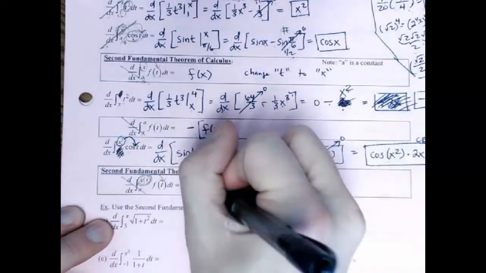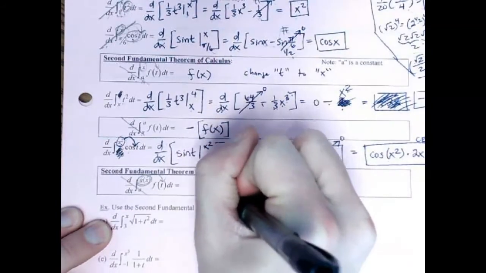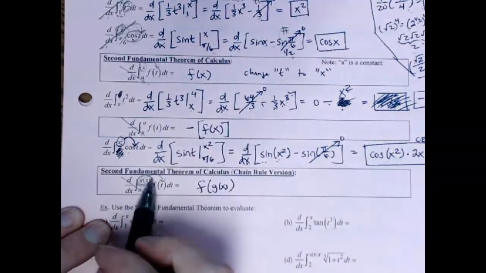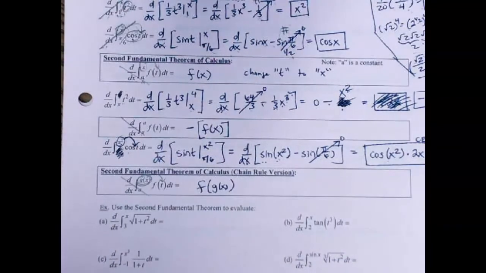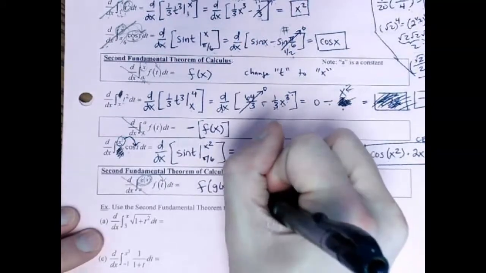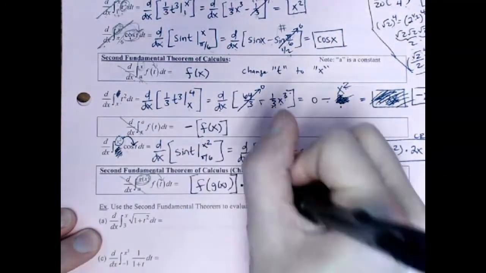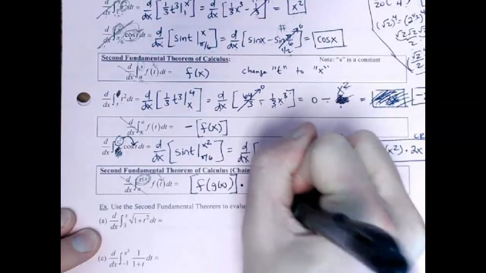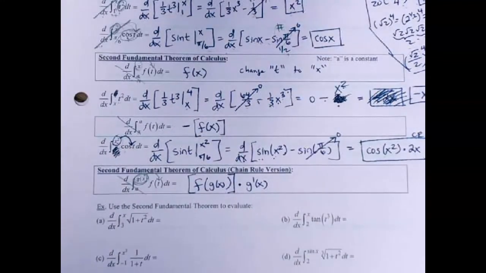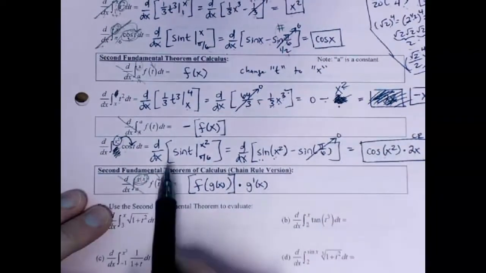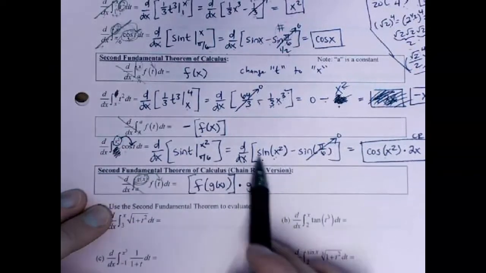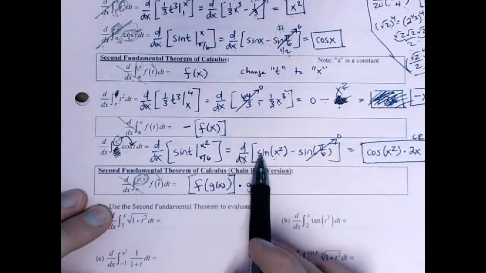So I'll have f of g of x. Whatever this whole thing is, you're going to plug it in for the variable t, but you need to do chain rule times, and that whole thing would be times the derivative of that inside piece. Now, what this piece becomes, notice I took this x squared and I plugged it in. That became sine of x squared. And then when I needed to do chain rule, it was just 2x.